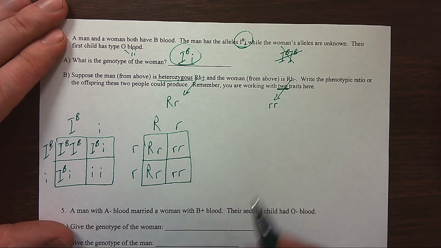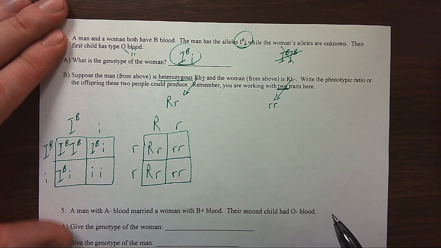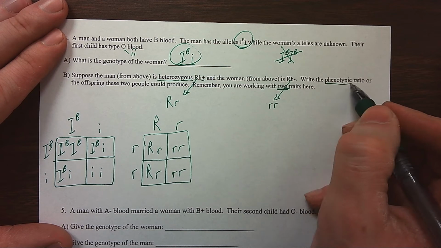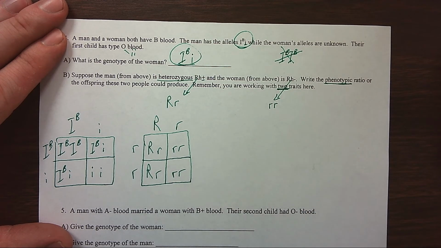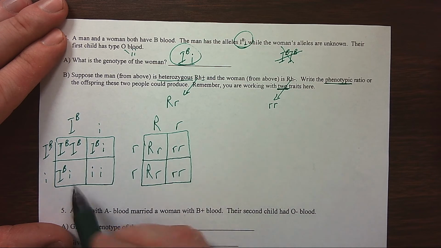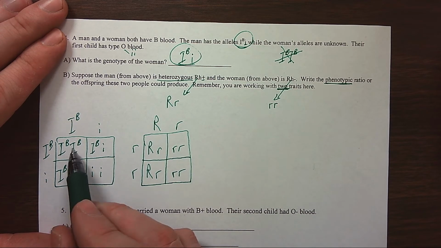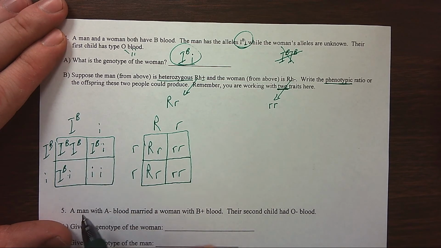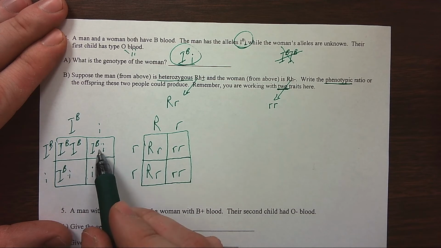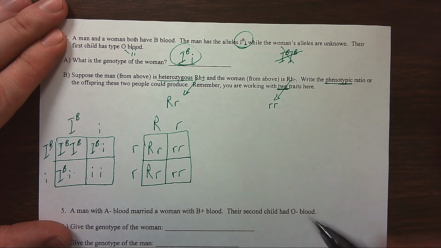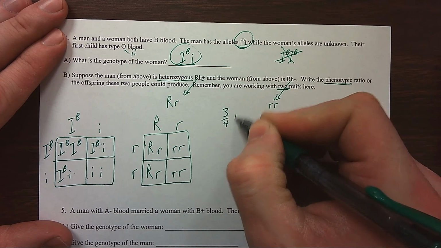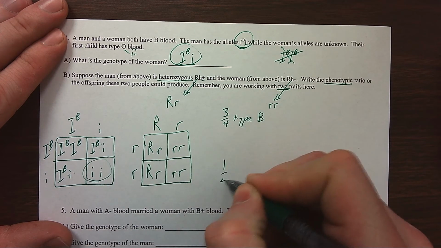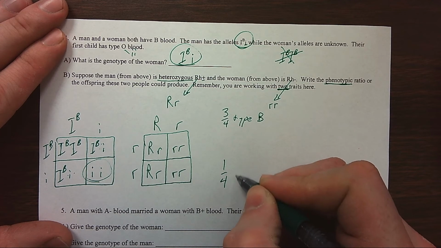Okay. So again, before you do any unneeded work, make sure you're counting up the correct ratio. Most of the time we'll just ask you about this phenotypic ratio, which is a little simpler. For example, here you have 1, 2, 3 different genotypes, but only 2 different phenotypes. So 3 of the 4 are going to be type B, 1, 2, 3. So 3 of 4 are type B, and 1 of 4 are going to be type O.